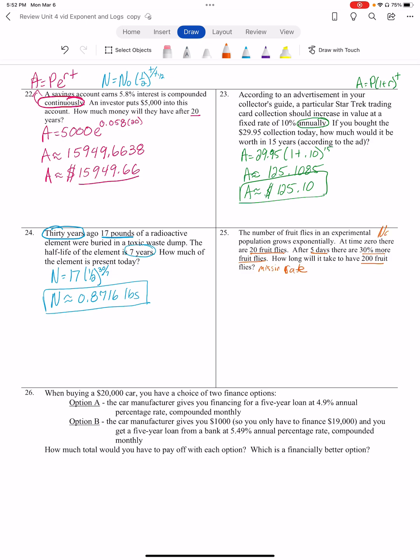This is in nature, so you are going to be using N is equal to N sub 0 e to the kt power, and we are missing our k. So in order to find our k, we know that there are 30% more fruit flies.